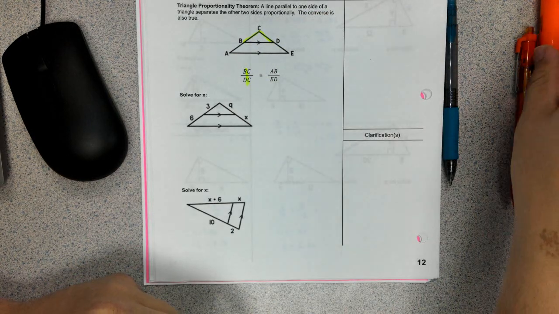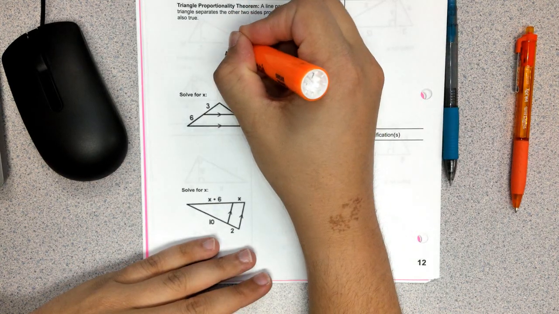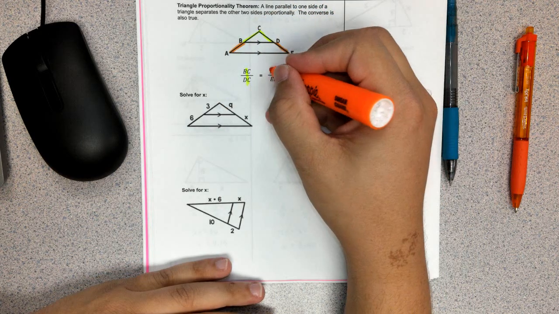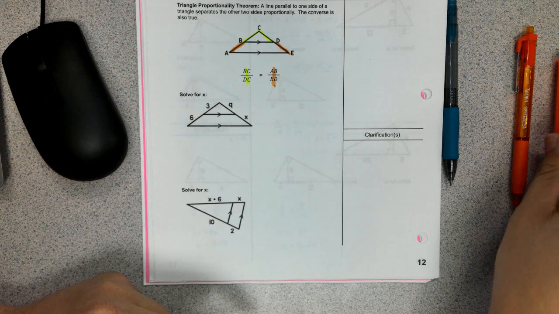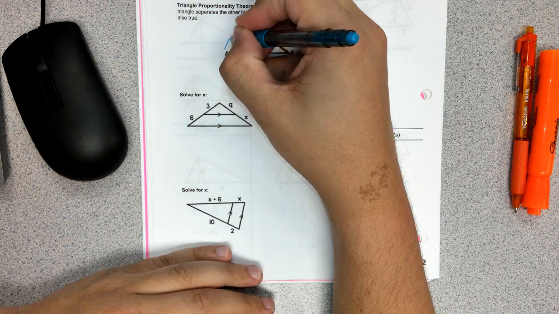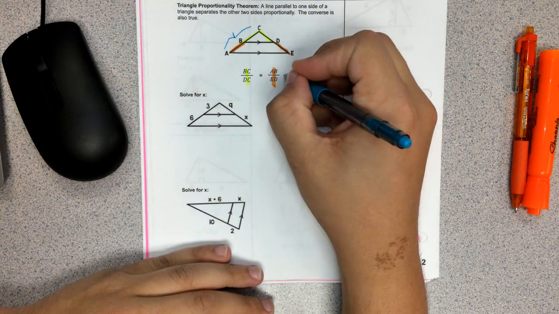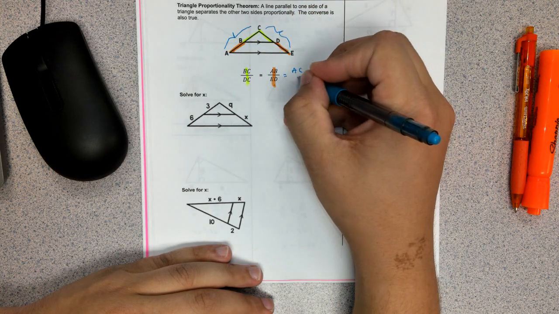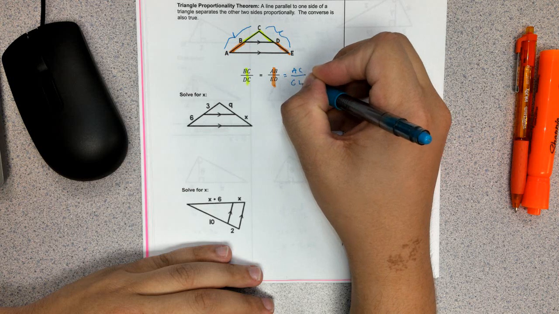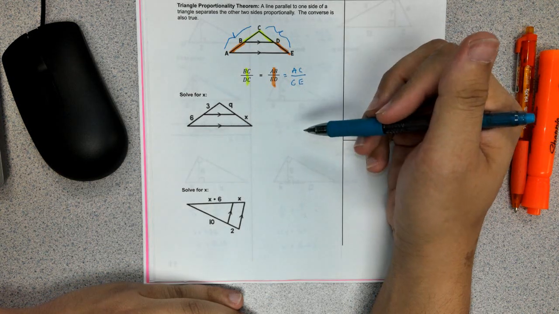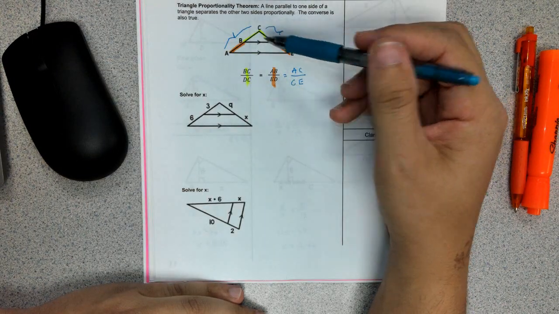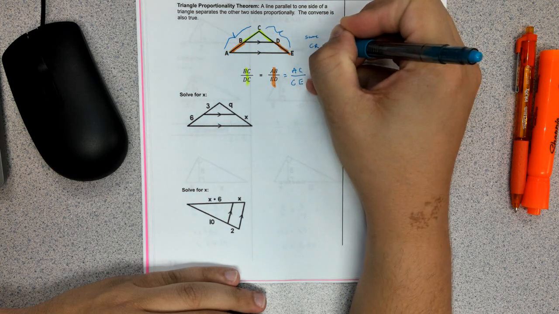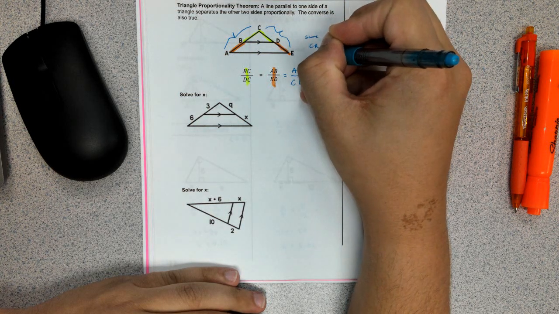It also means that AB is proportional to DE, okay, or ED. It also means that the whole side, AC, is also proportional to the whole side, CE. And what we mean by proportional is that I will have the same common ratio for each fraction.